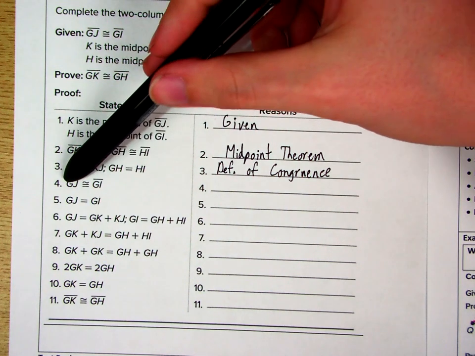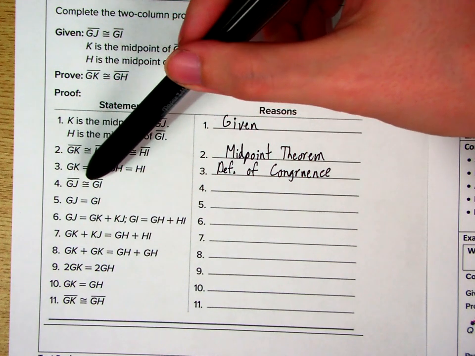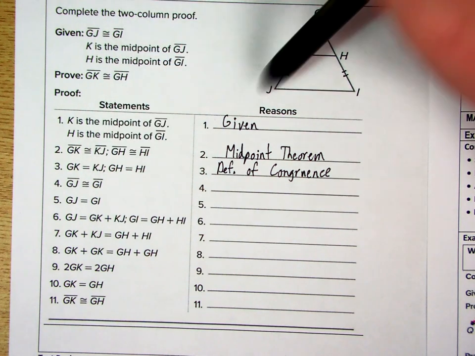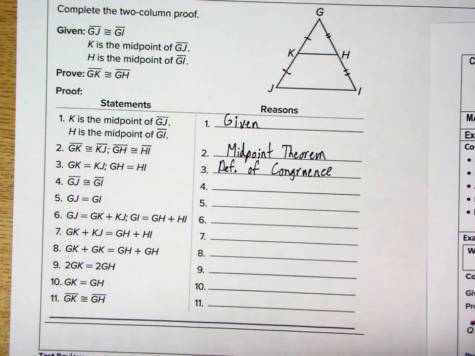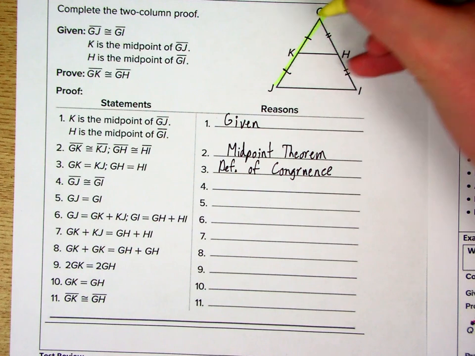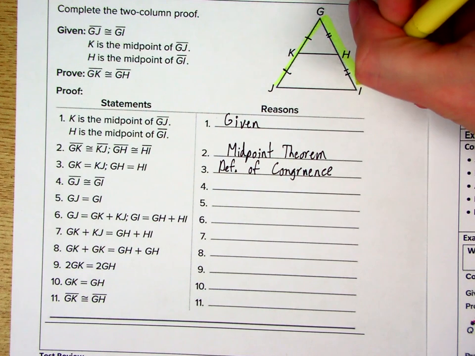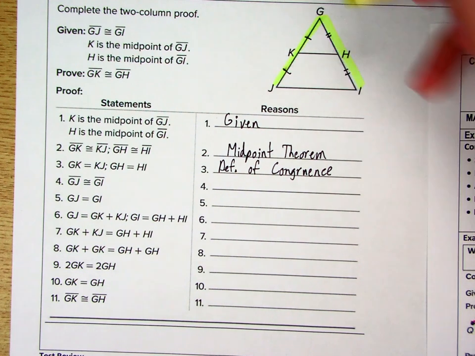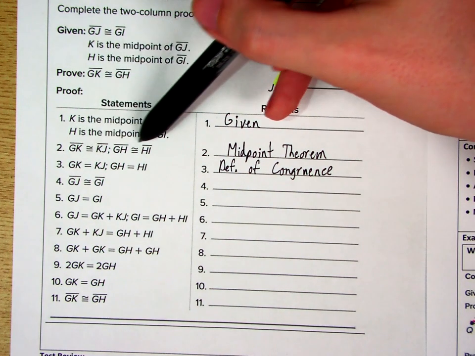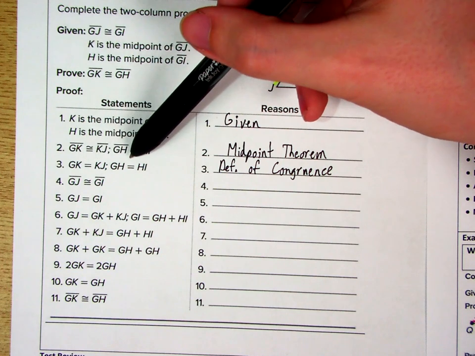Now we're saying GJ is congruent to GI. G to J, the entire line segment length, I'm going to highlight that in yellow, is congruent to the entire line segment here, H to I. Well, I don't have GJ up here, I don't have GI up here.